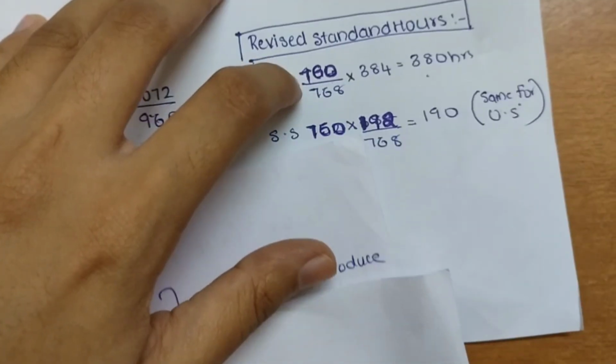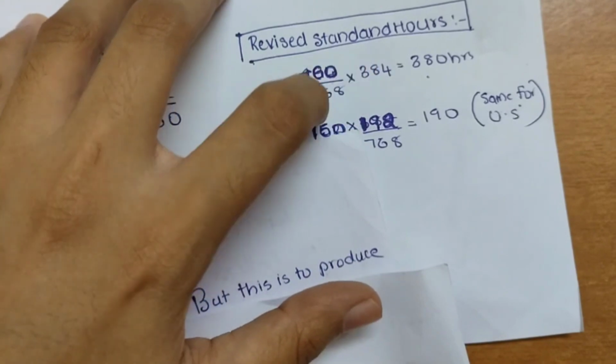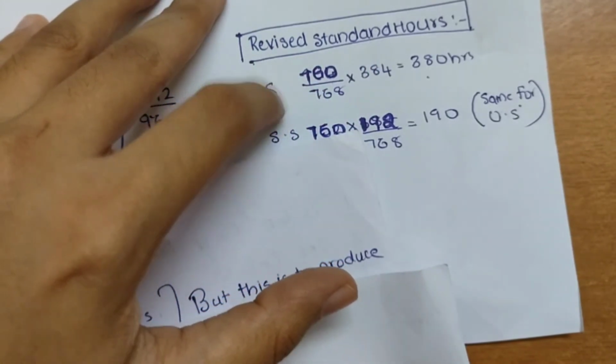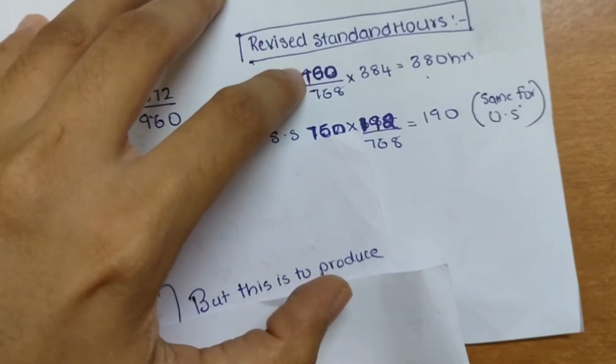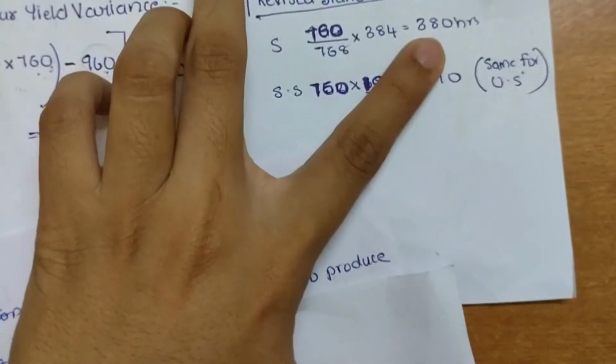So, 760 times 384 divided by 768. 384 divided by 768 is the ratio of standard hours in the case of skilled labor, which we multiply with 760 in order to divide the 760 as per the standard hours. So we'll get 380 hours.